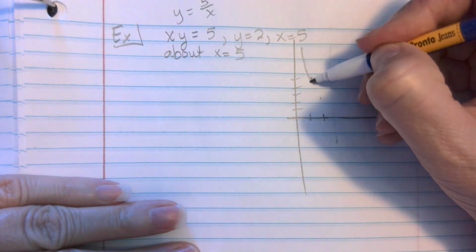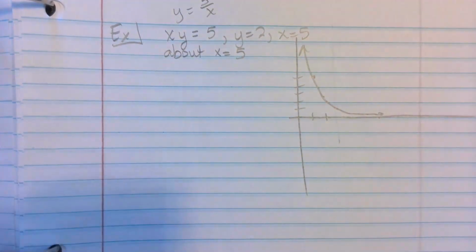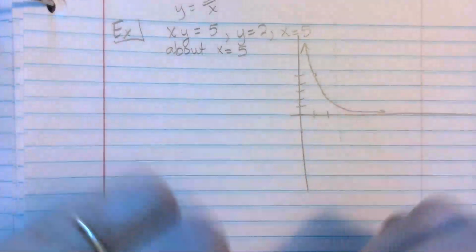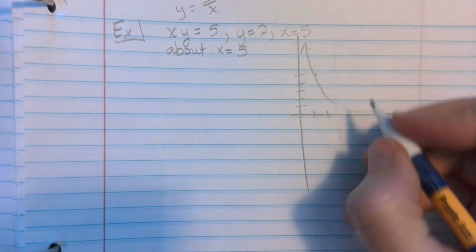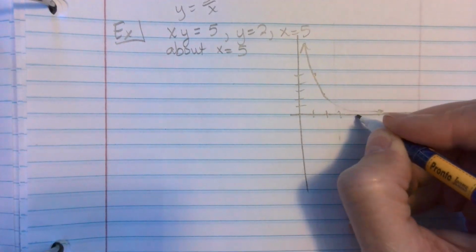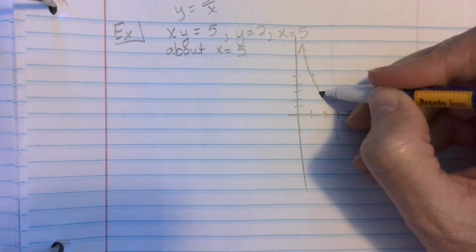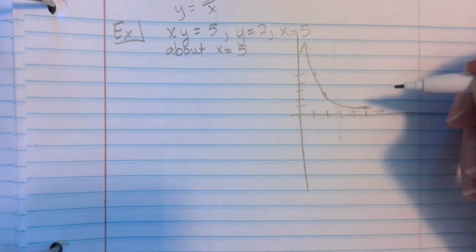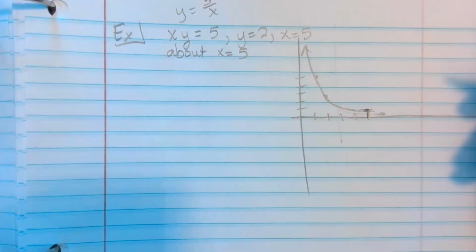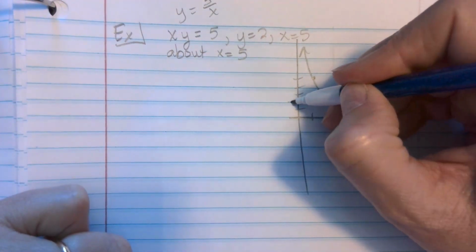So we got this curvy thing going down here, getting closer and closer to 0. Oh, 5 over 5 is 1, right? 1, 2, 3, 4. So here at 5, the value is 1. So I was trying to make it get there quicker. X equals 5 is the boundary. Y equals 2.